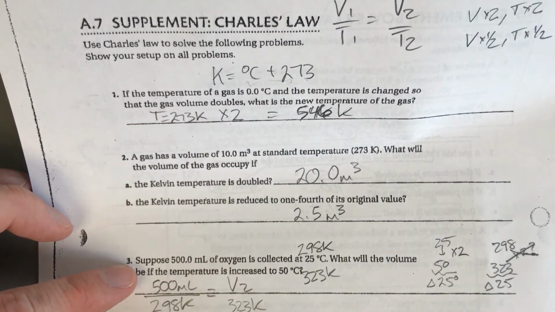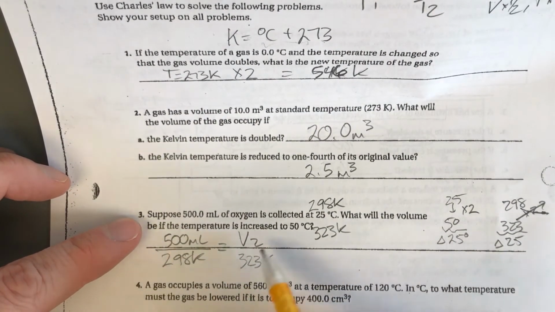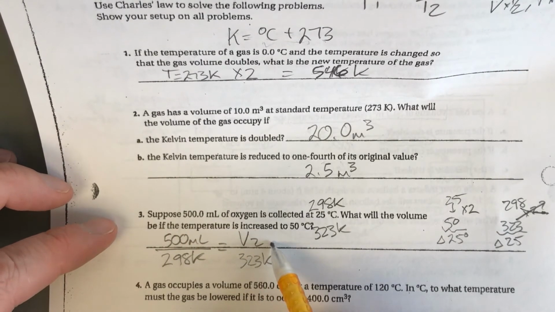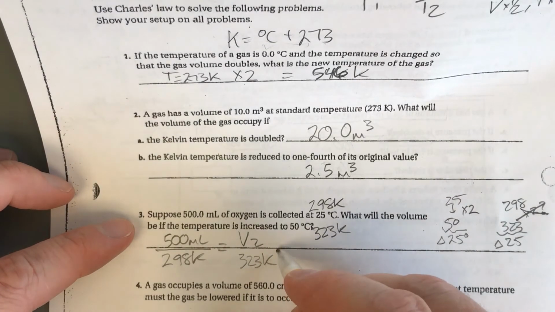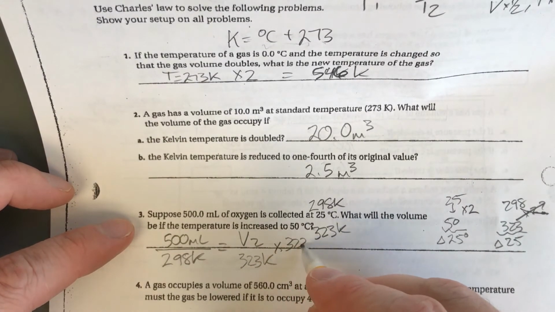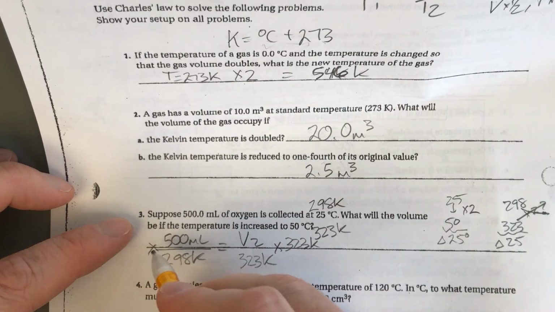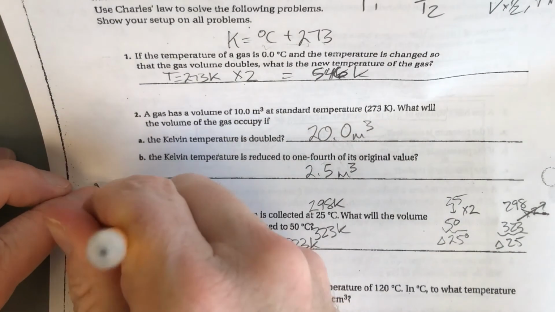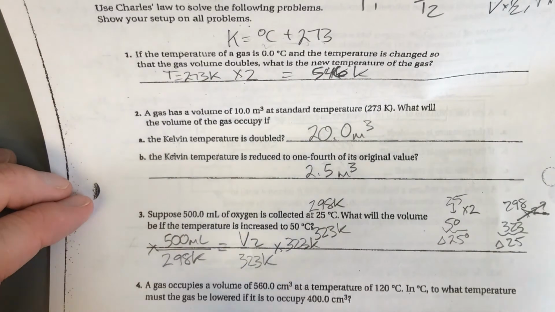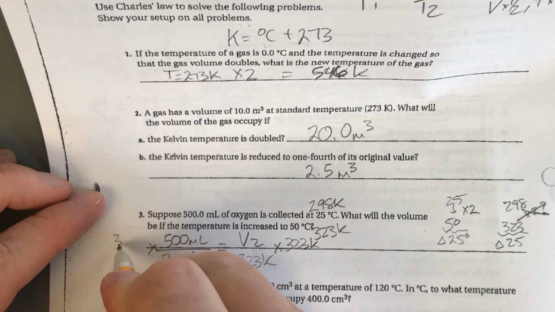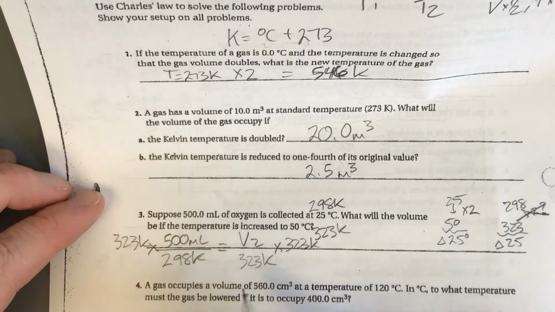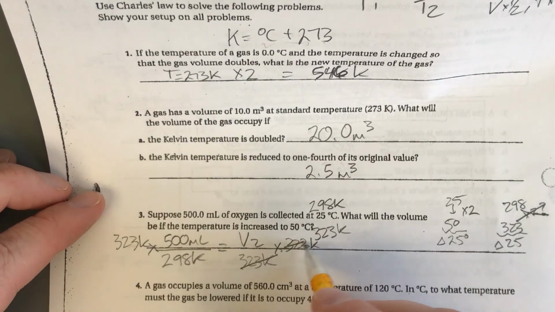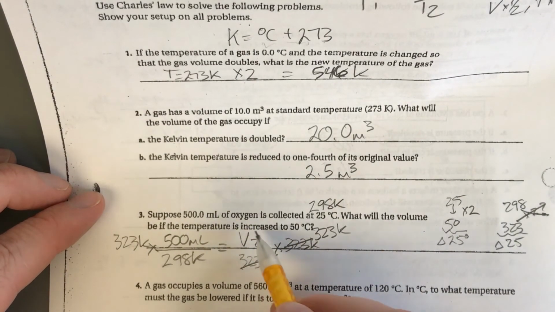So now I have basically a cross multiply and divide solution here. Fortunately, in this case, the thing I'm trying to solve is in my numerator. So really, I just have to multiply this side by 323 K and then multiply over here by 323 K. So notice I can cancel out my 323s on the right side and I'm left with V2.